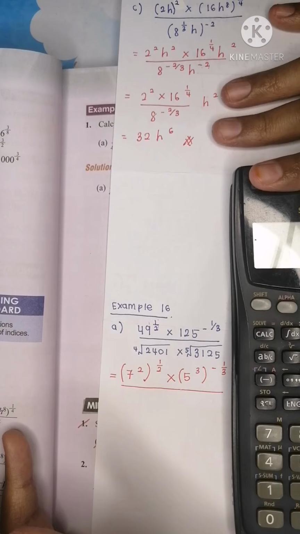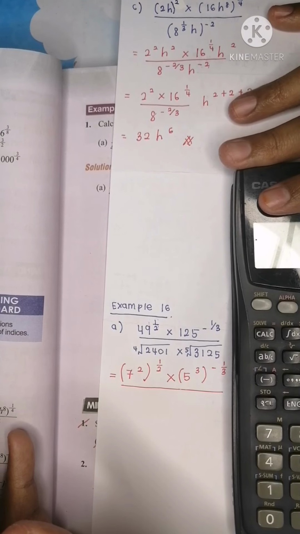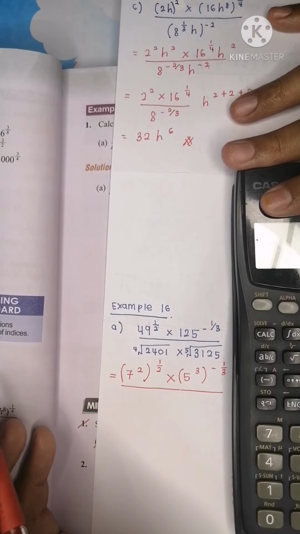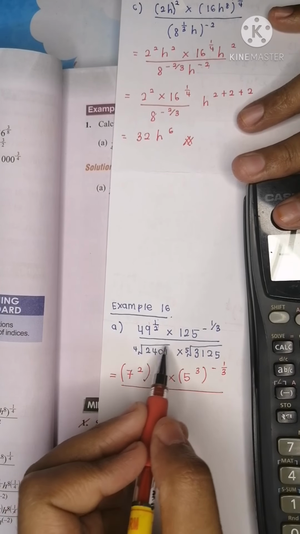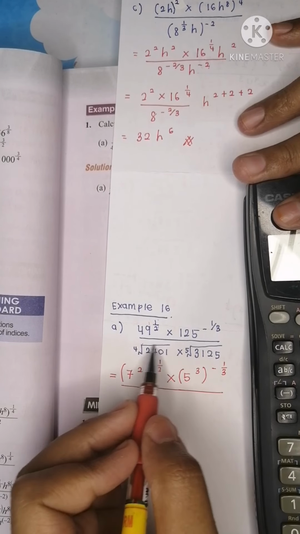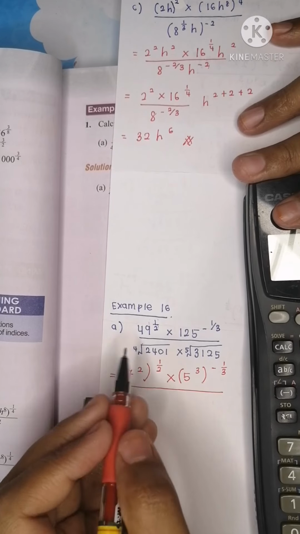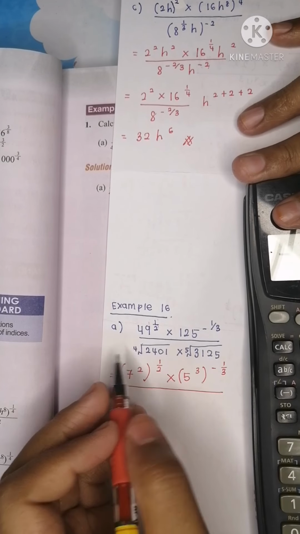So we don't know, right? So what should you do? Okay, but before that, this one, there is a root here, right? There is a root here. So what should you do? Change the root into a number.